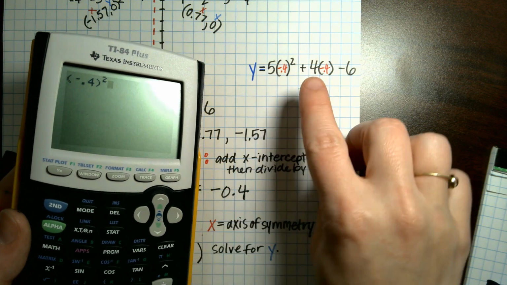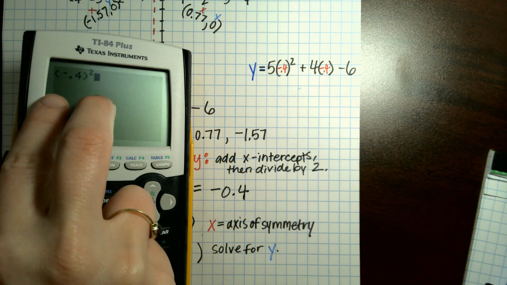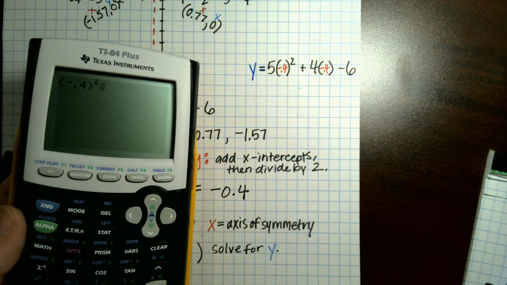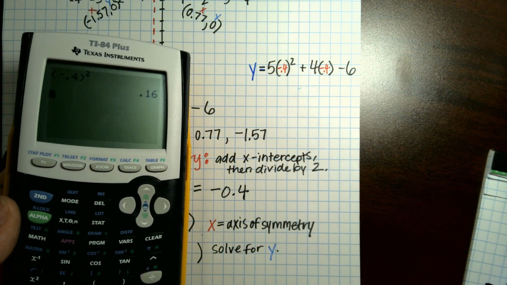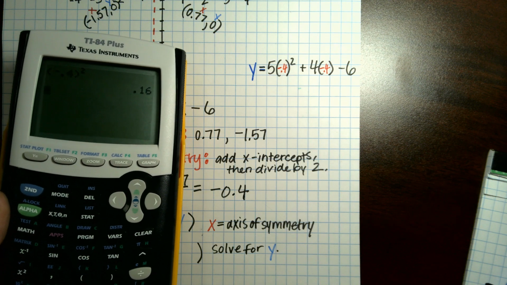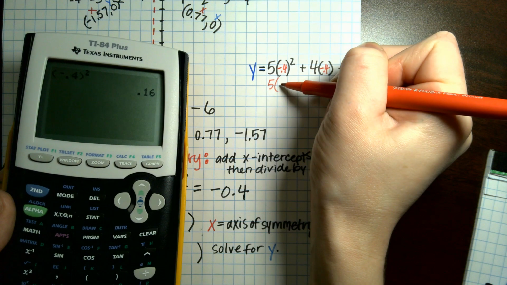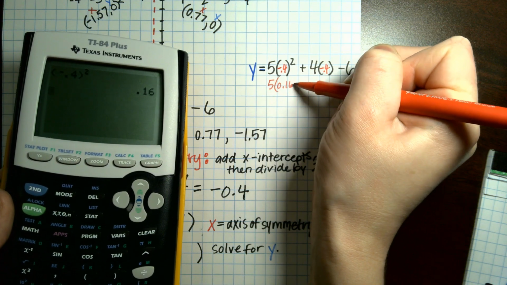So I'm going to first do my exponent, negative 0.4 in parentheses, squared. That's going to give me 0.16. Now I've got 5 times 0.16.